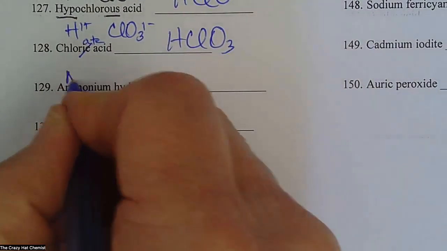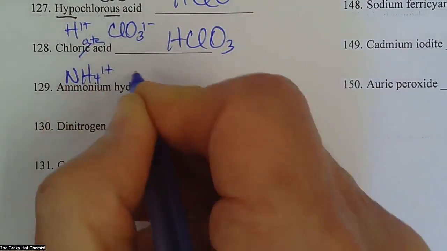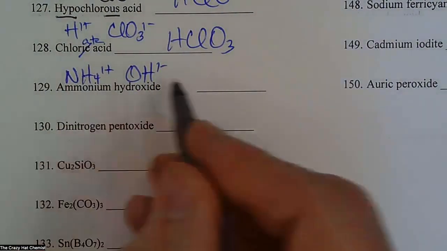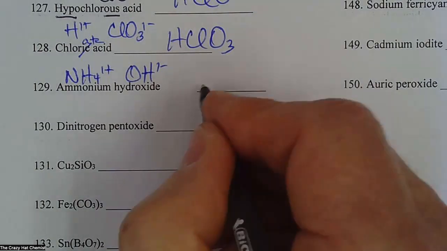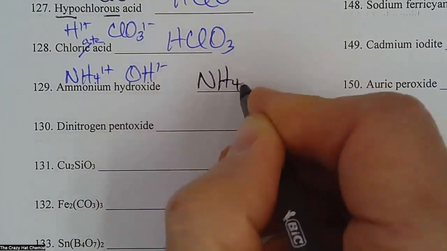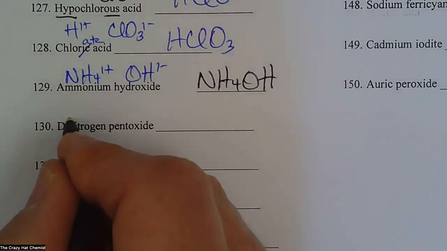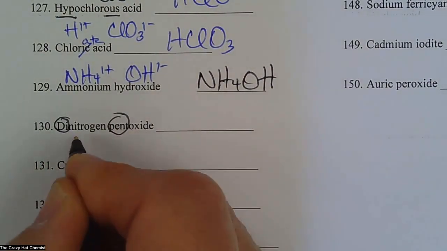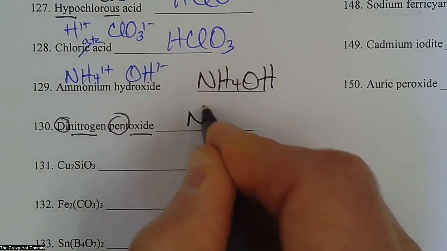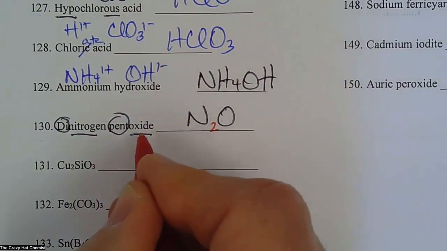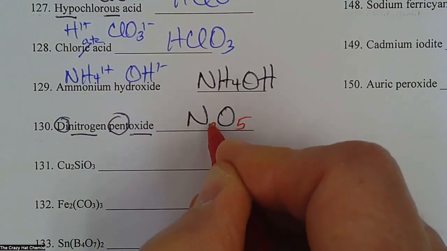Ammonium hydroxide, that's NH4 1 plus, hydroxide OH1 minus. Those are 2 polyatomic ions. That's NH4OH. I'm going to take those numbers, flip, bring them down. Dinitrogen pentoxide, nitrogen oxide, nitrogen oxide. How many nitrogens? Di, that's 2. How many oxygens? Penta, that's 5.